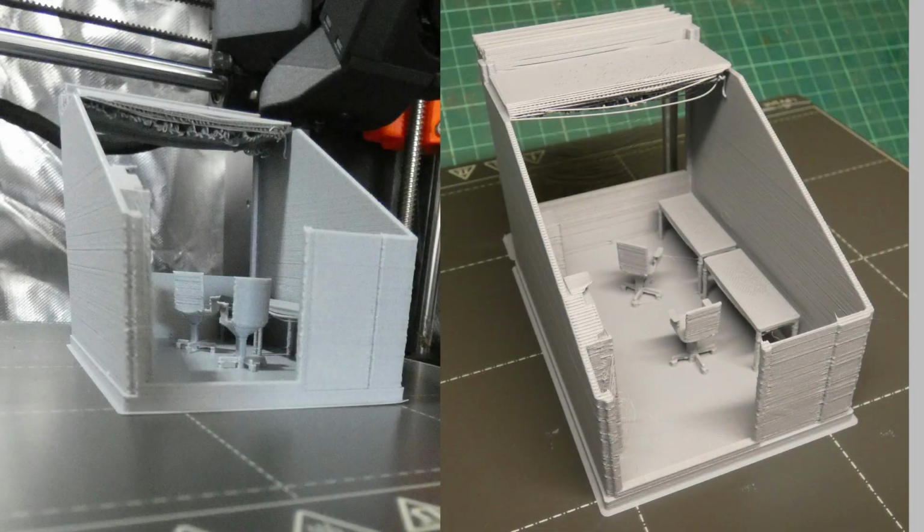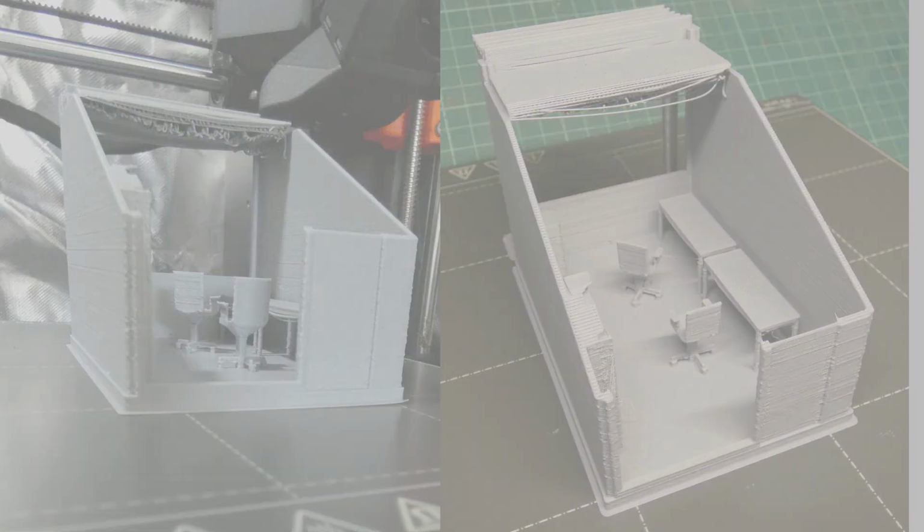At the end of the printing, I found I had only a minor bit of cleanup needed. So, with a well-designed model, furniture printed in place can work.